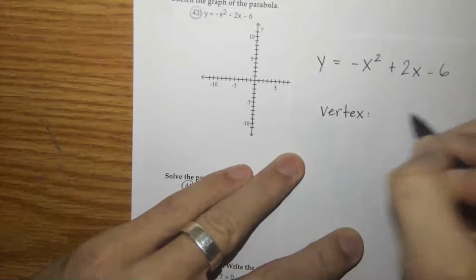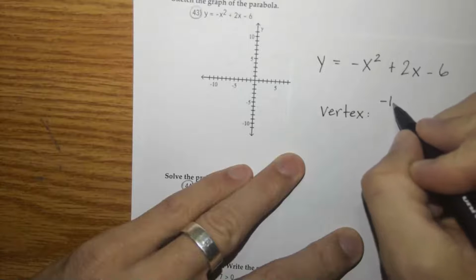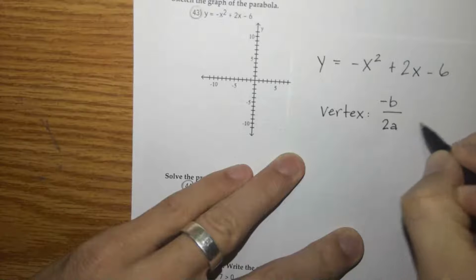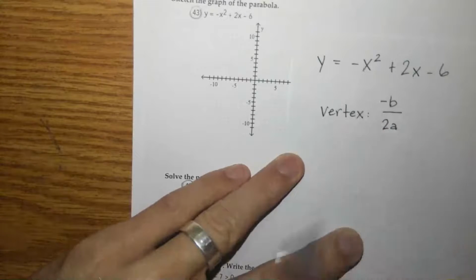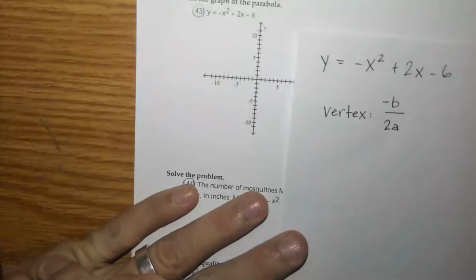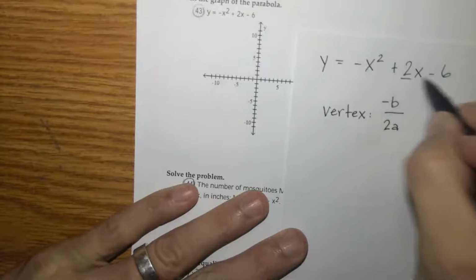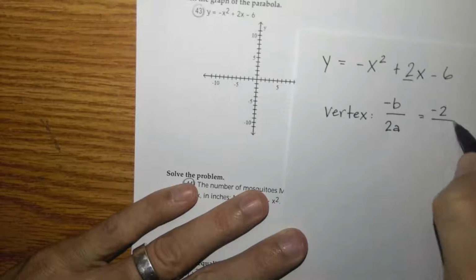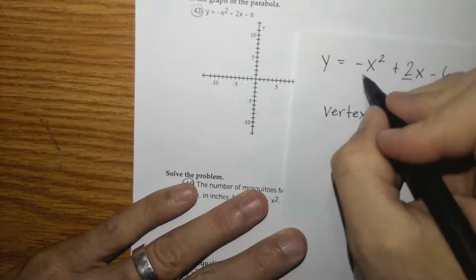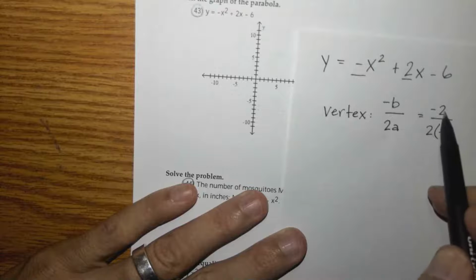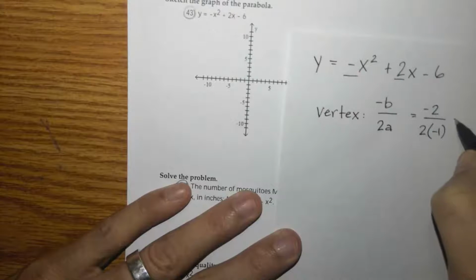Now, the way to find the vertex is to do negative b over 2a. And this is going to give us our x coordinate on our vertex, and we're going to plug this in and solve to figure out what our y is. Okay, so our b is what comes right here. So this is going to be -2. And remember, we got a 2 here, and then we plug in our a, which is right here. That's considered to be a -1. So this is -2 over -2. This just turns out to be a 1.